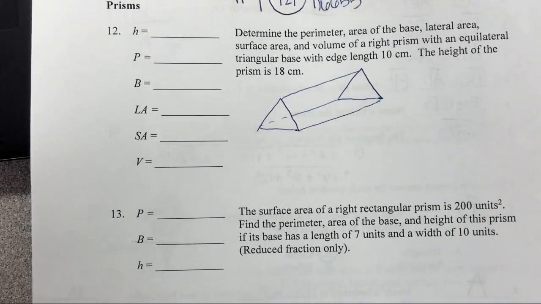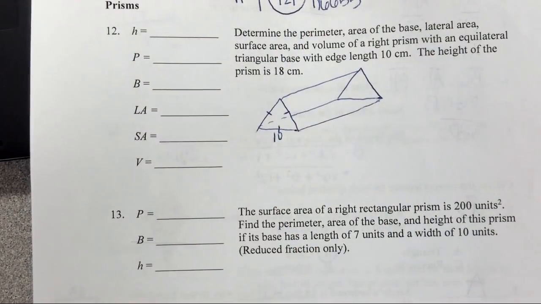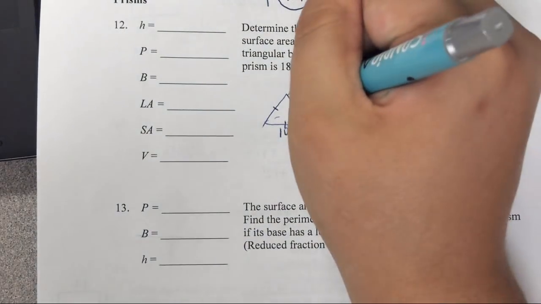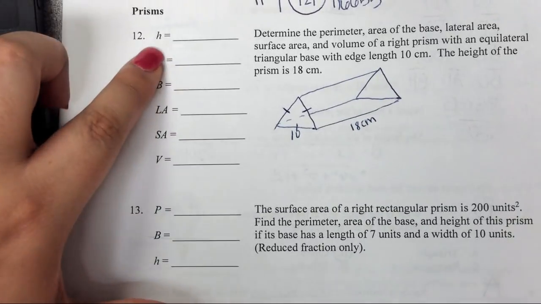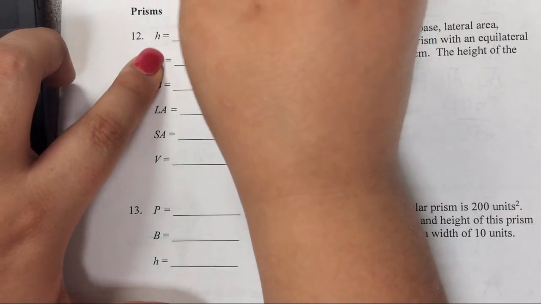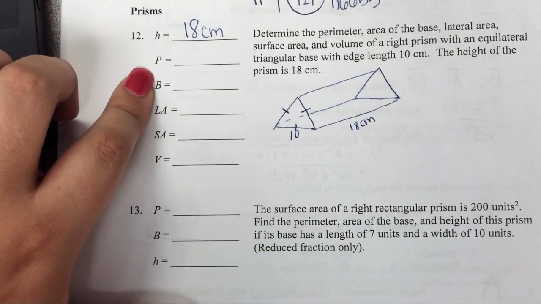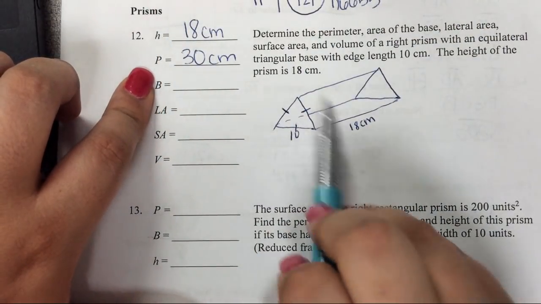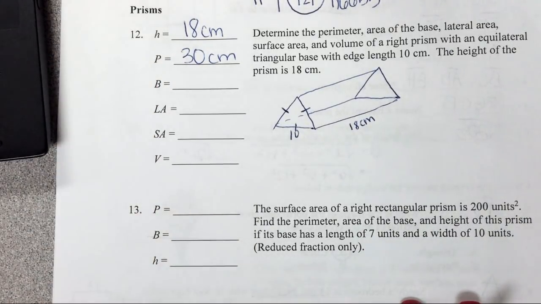All right, so I know that the triangular base is 10, and I know it's an equilateral. I also know that the height of the entire prism is 18 centimeters. Do I have any questions about my beautiful picture? No. Okay, from here, what's the height of the prism? What's H? 18. They gave us that. Don't forget to include your units. What would be my perimeter of the base? 30 centimeters. Because I have an equilateral triangle and it's 10, 10, 10. How do I find the area of the base of this equilateral triangle?